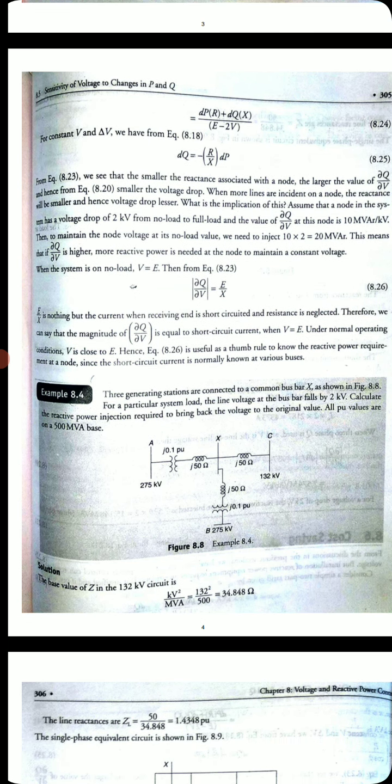Problem 8.4: three generating stations are connected to a common bus bar X as shown in the figure. For a particular system load, the line voltage at the bus bar falls by 2 kV. Calculate the reactive power injection required to bring back the voltage to the original value. All values are on a 500 MVA base. So you can see the figure here.